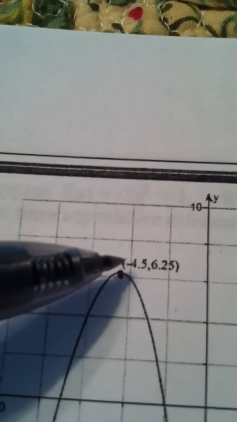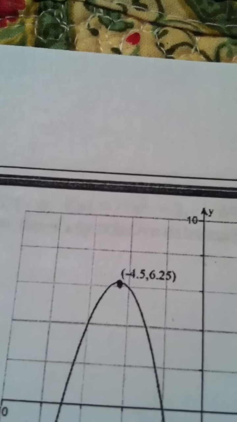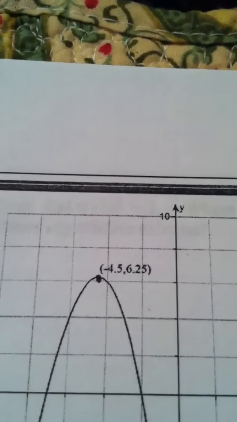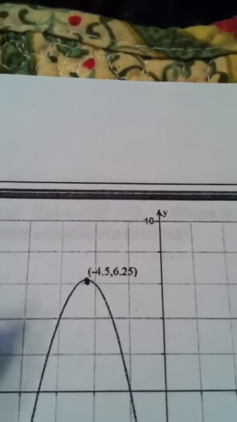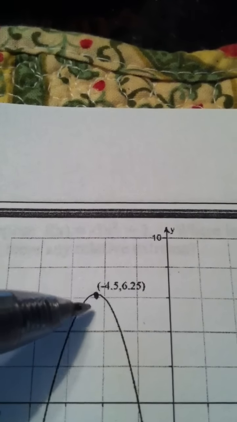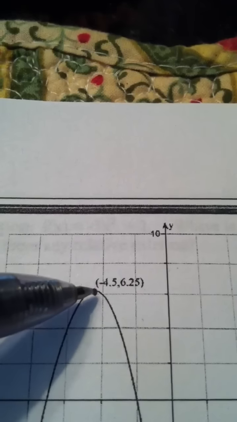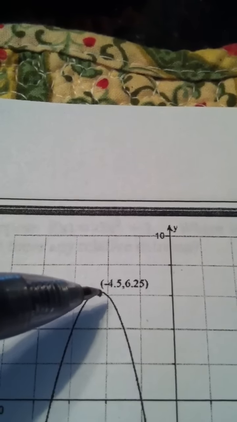The next thing I did is this. They told me that the vertex was negative 4.5 comma 6.25. But on Course Compass, it almost looks like there's a tiny hole there, and there's really not, okay? What I want to point out to you in math in general, and to my students in particular, is that that is not a hole. If I want that to be a hole, I'm going to make it a big old circle. That is the vertex of this parabola, and that's a very important point.